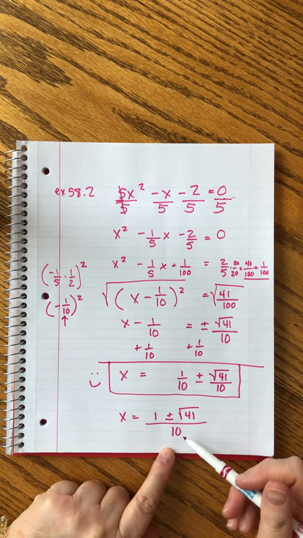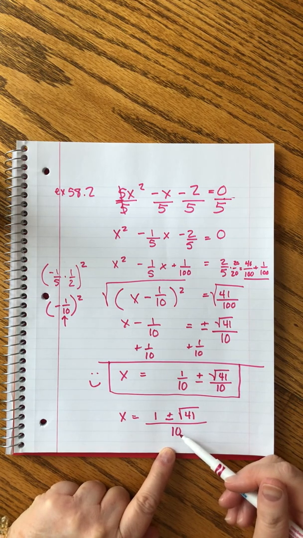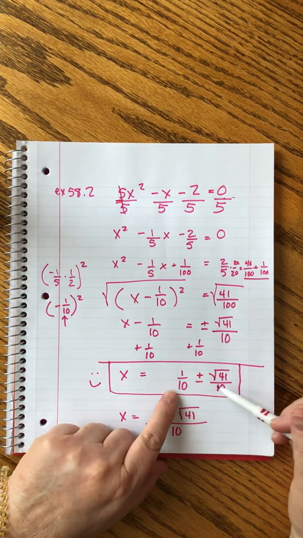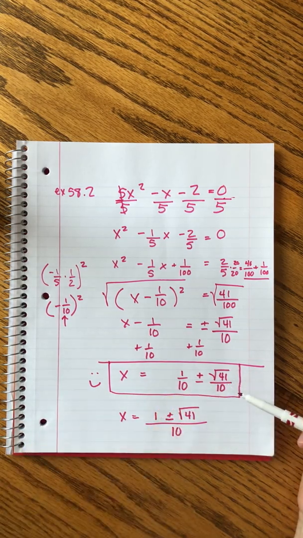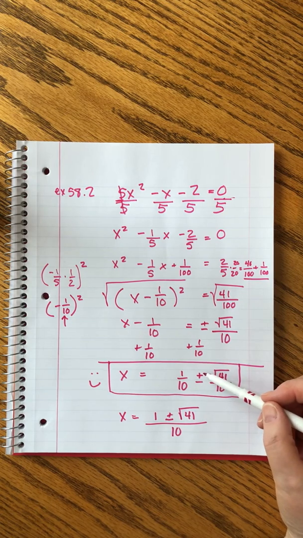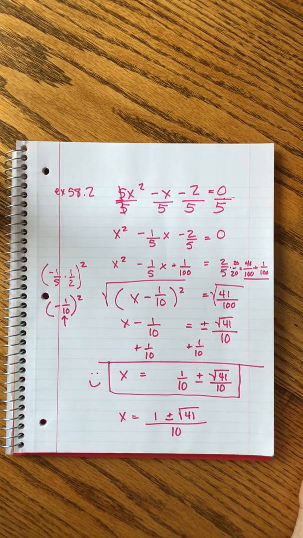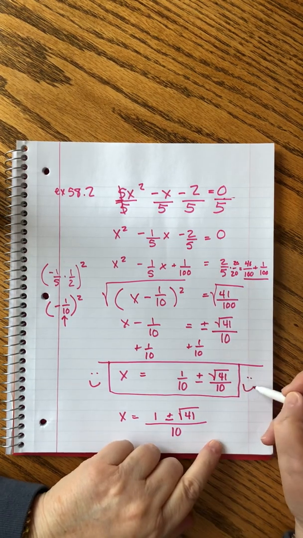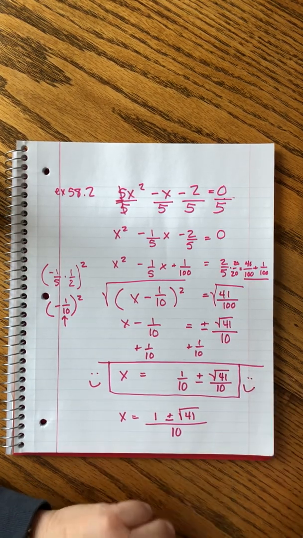I wouldn't take off points if you presented it this way on a test, but I like this better. I like to see these as two separate fractions because we want to, why do we want to do that? I'm not sure exactly why, you guys, but this is the mathematically preferred presentation of the answer.